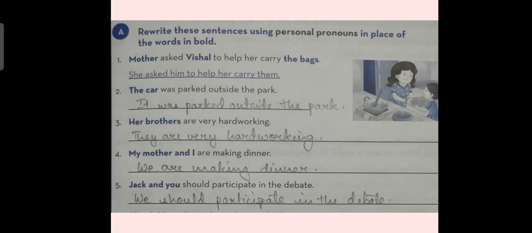My mother and I are making dinner. We are making dinner. Dear students, as you can see in this noun phrase, my mother and I, the speaker was also involved in that particular group. So whenever the speaker is involved in a group, for example, he, she, and I, in that condition we will write we.